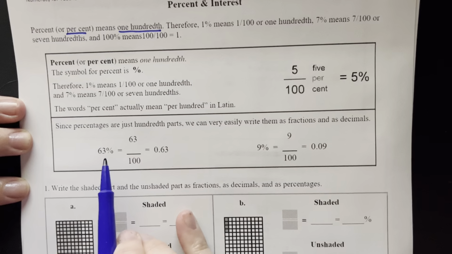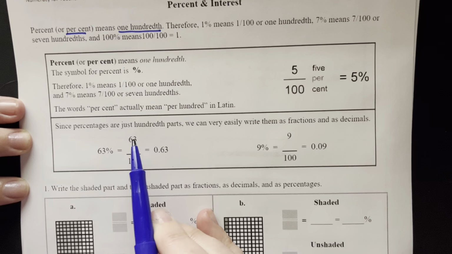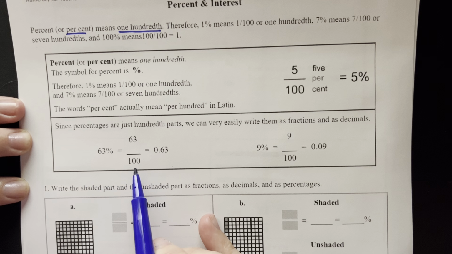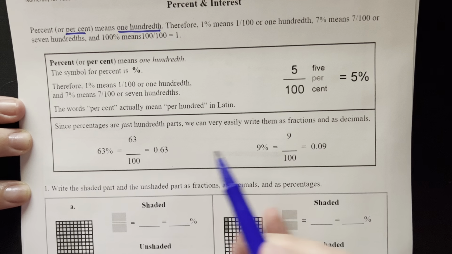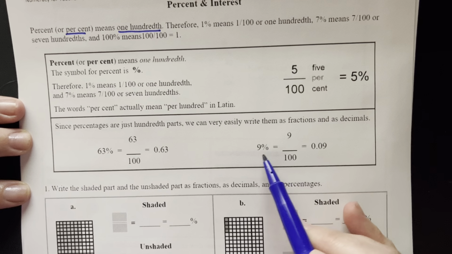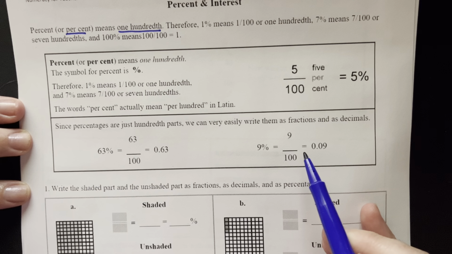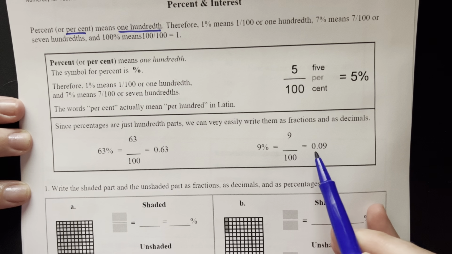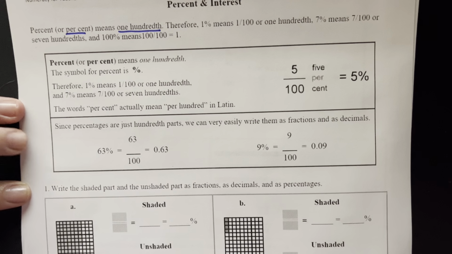For example, 63%, since it's per 100, we can rewrite that as 63 hundredths. And using our understanding of the place value structure, we can write it as 0.63, which also means 63 hundredths. 9% would be 9 hundredths, and that would be equivalent to 0.09, or again, 9 hundredths.